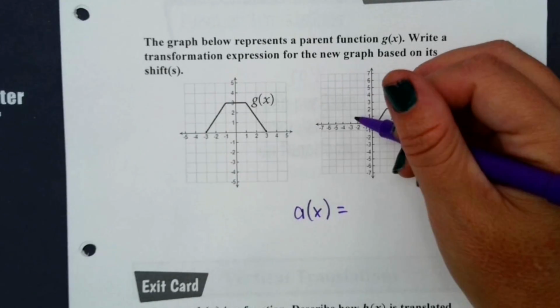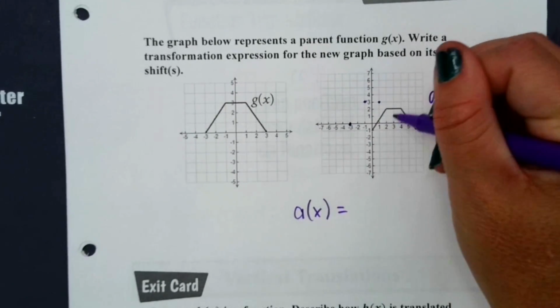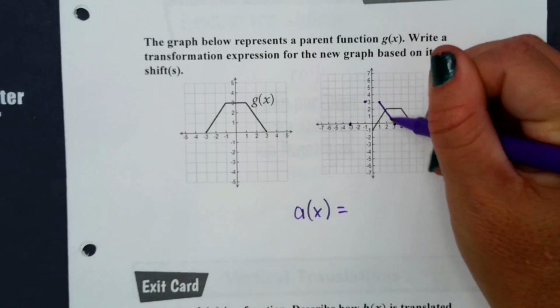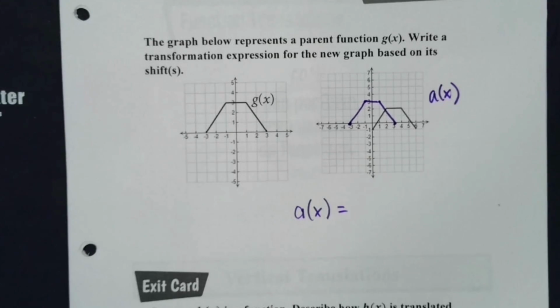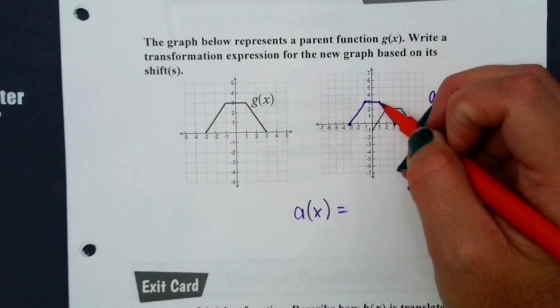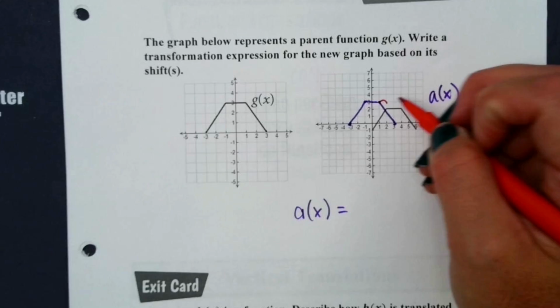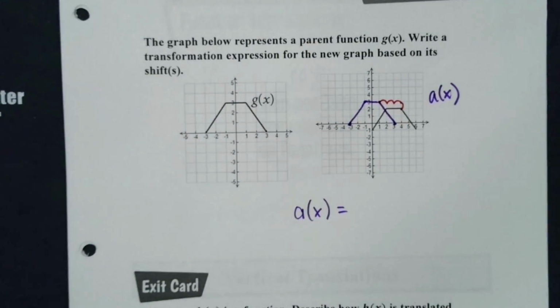If I wanted to, could I put the parent function on here like this? If it helps you, do it. So what I'm looking at is, to get this, I'd have to go over 1, 2, 3, down 1. Do you guys agree with that?